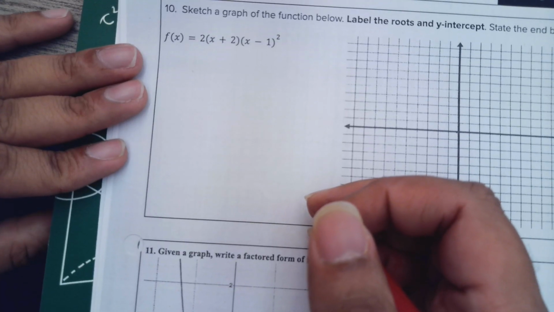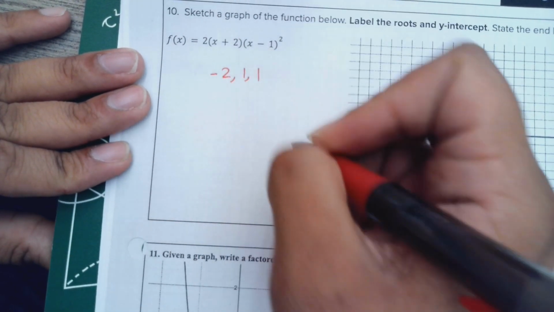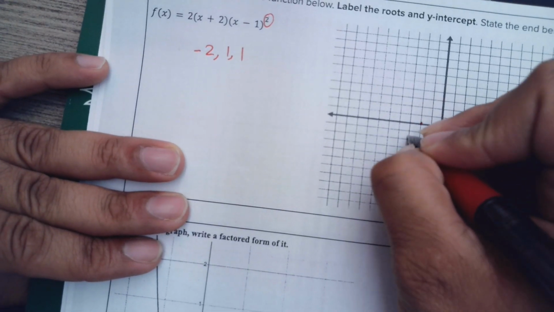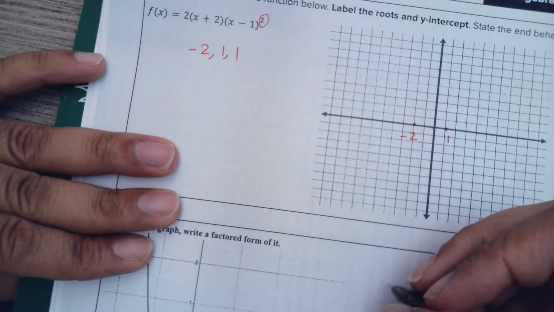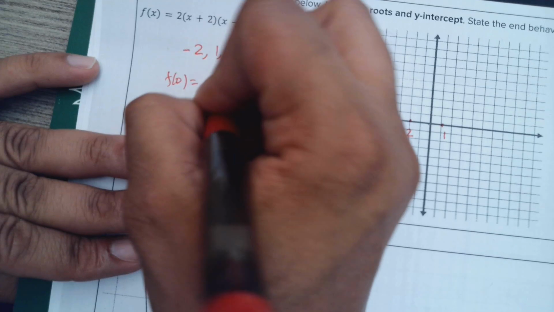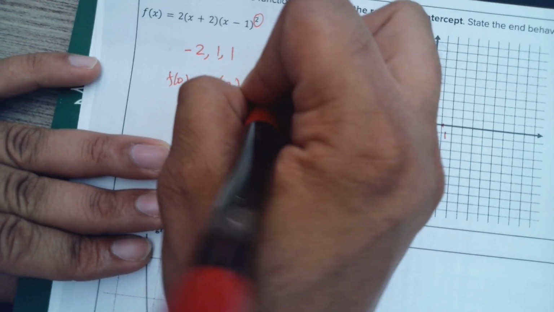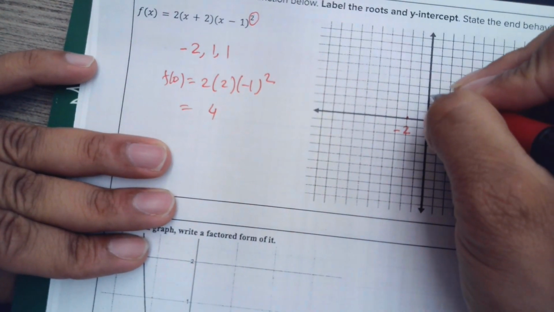Question number 10. Label the roots and the y-intercept. The first thing, what are your roots? -2, 1, and 1, right? Since it's twice, you're going to write 1 twice. So I'm going to say -2 is here and +1 is here. What is the y-intercept? Plug in 0 for x. F of 0 equals 2 times -1 squared. You get 4. So it's 4.